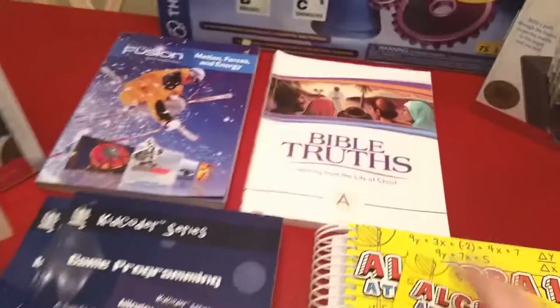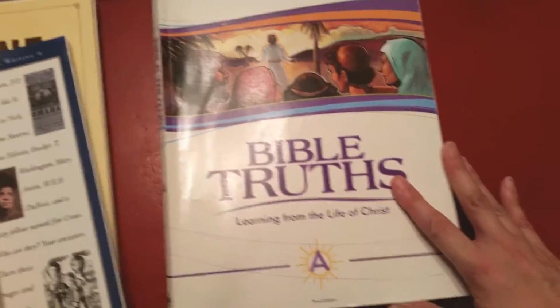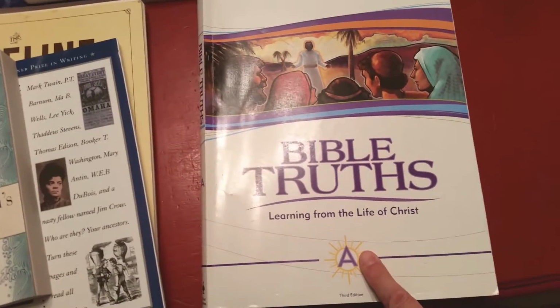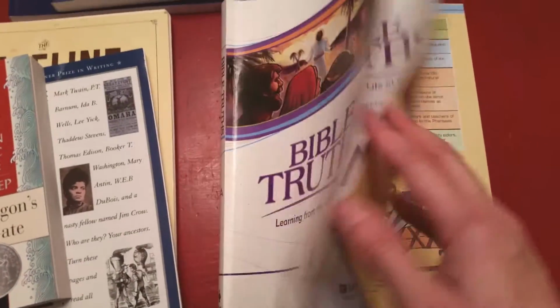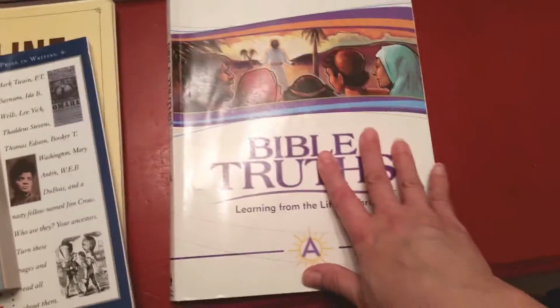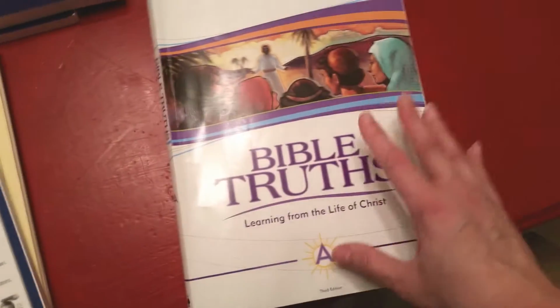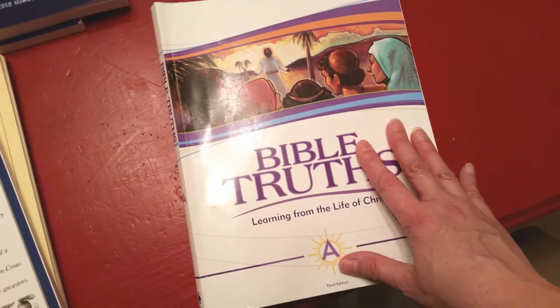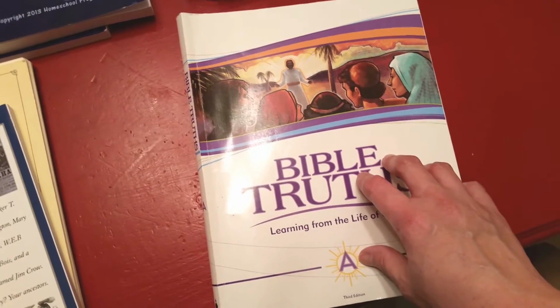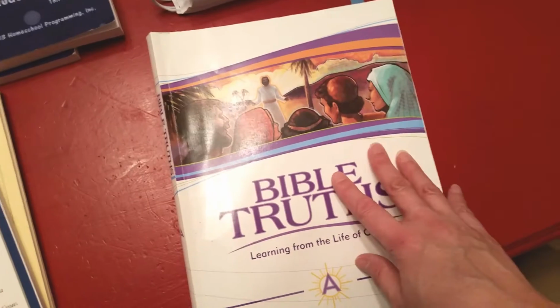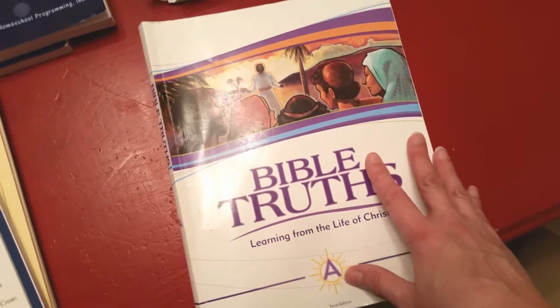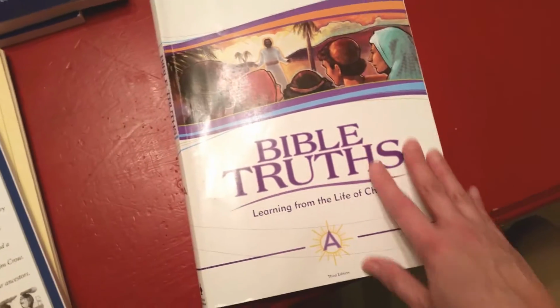Okay, this is what I'm doing for Bible for him. It's Bible Truths A. This is actually a BJU workbook. I didn't get the teacher manual. This is really well done. It really doesn't need a teacher manual in my opinion. It's very self-explanatory, and if you have some Bible knowledge, you should be able to guide your kids through these. But they do offer a teacher manual if you want it.